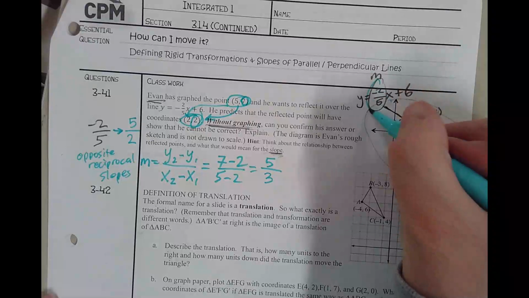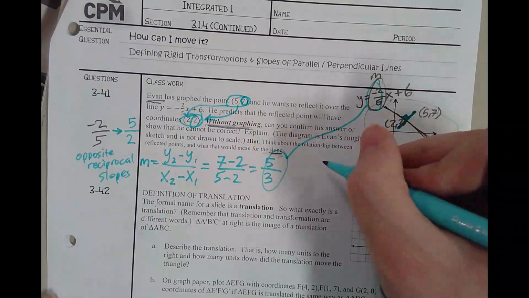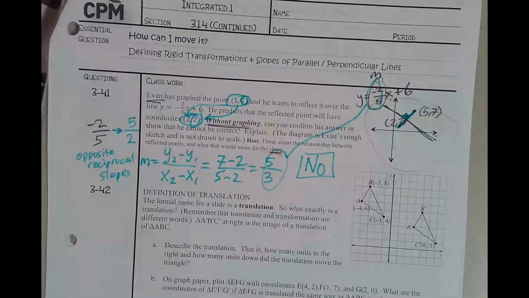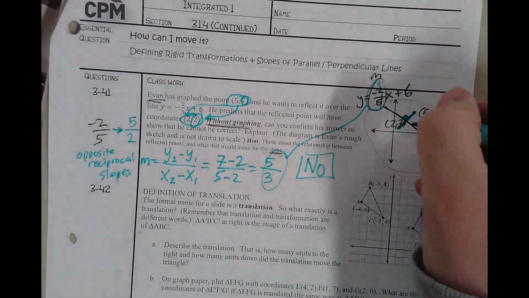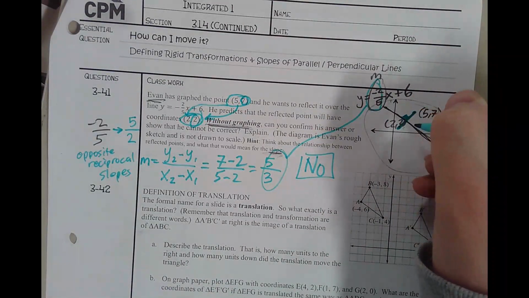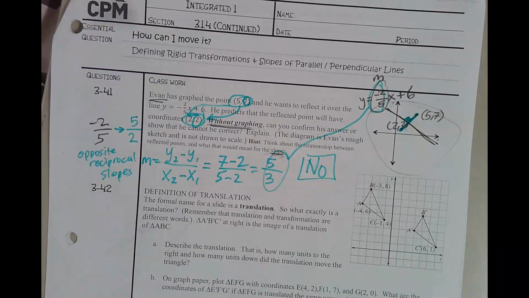Is this slope an opposite reciprocal? Unfortunately, the answer is no. What would have made it perpendicular? I think it might have been a little bit off. But yeah, that one is not going to be perpendicular.